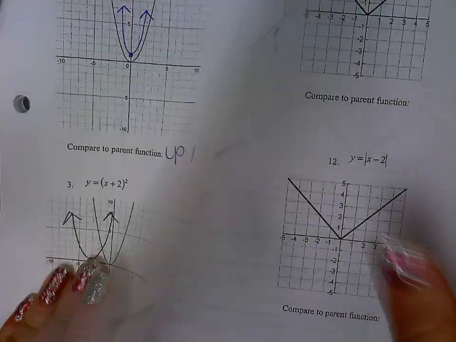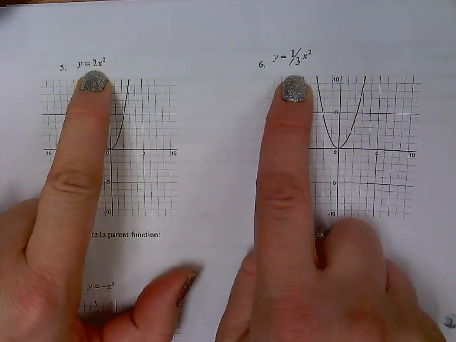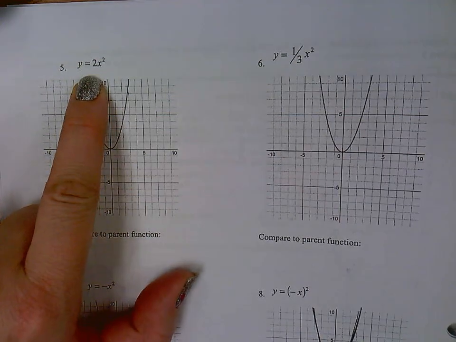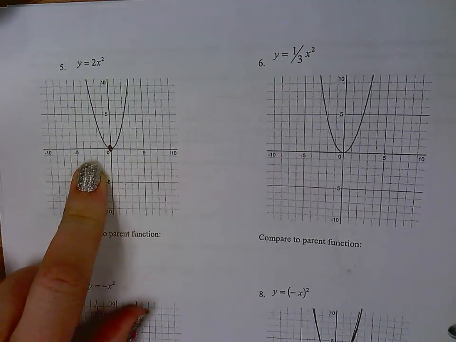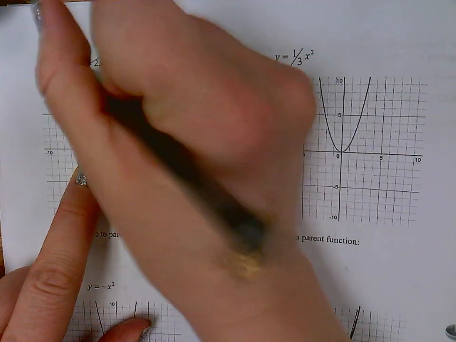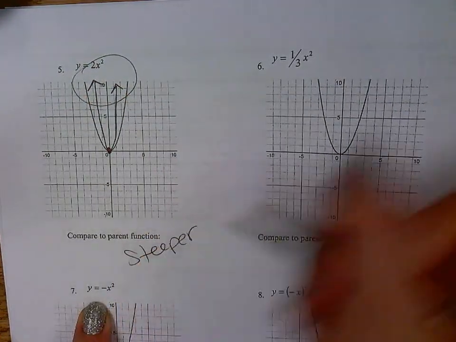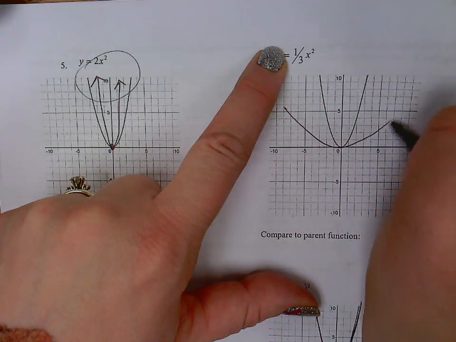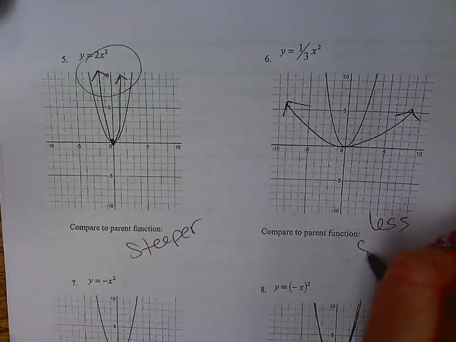And then if I look through these other two, when I had a number 2 or a 1/3 in front, it should have made number 5. If you didn't get to do it, at least you'll have 1 through 8 filled in. So number 5 would be steeper. It should have been getting steeper, steeper. And 1/3 should have made your graph flatter, like that, less steep. Is that what people got who did it?